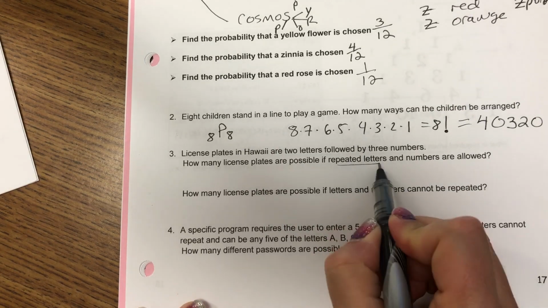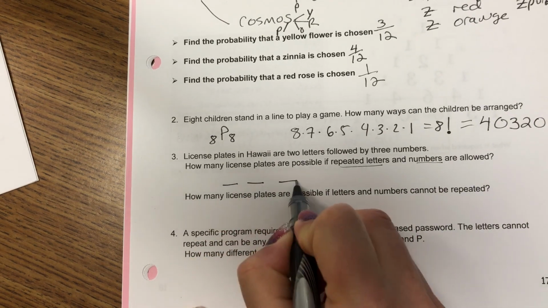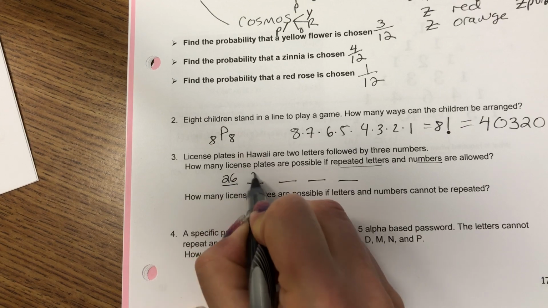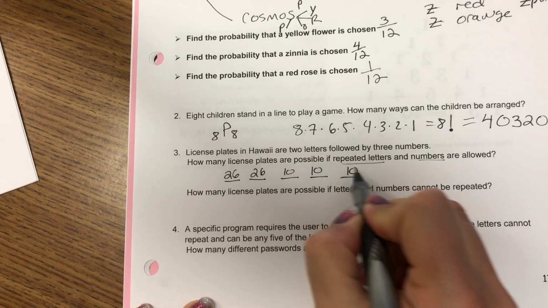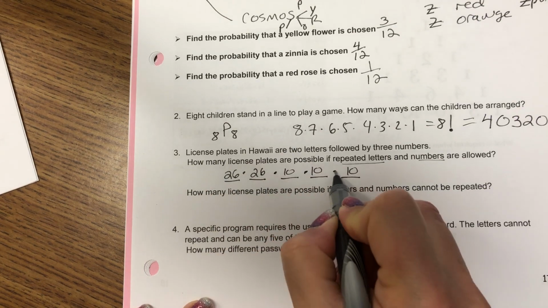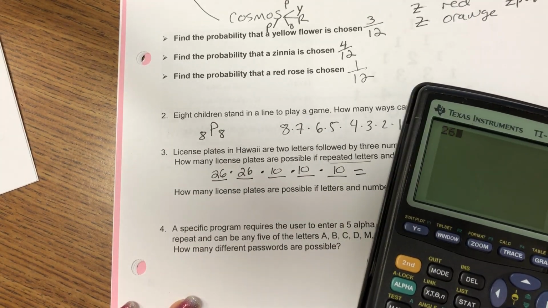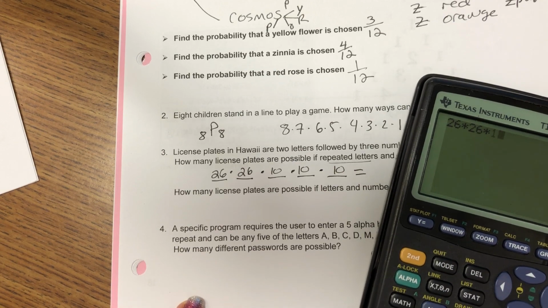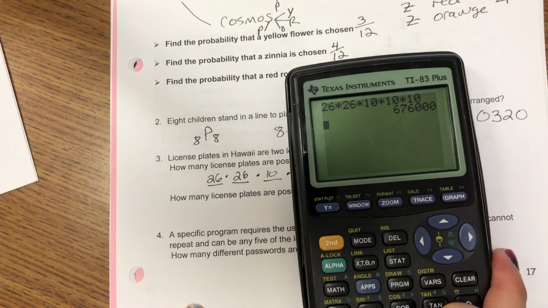Okay, license plates are 2 letters followed by 3 numbers. If repeated letters and numbers are allowed. So we've got 2 letters and then 3 numbers. So 26 letters, 26 letters, 10 digits, 10 digits, 10 digits, and we're gonna multiply. That's 676,000.